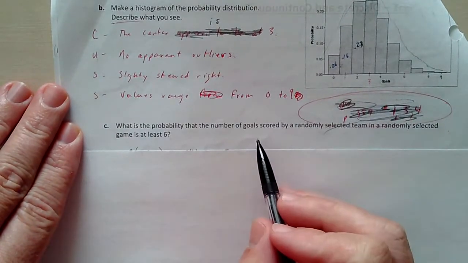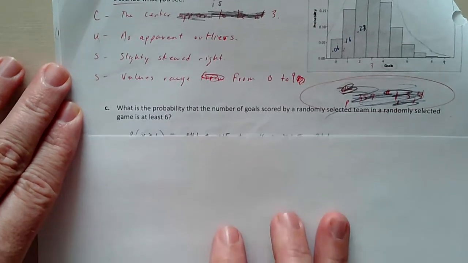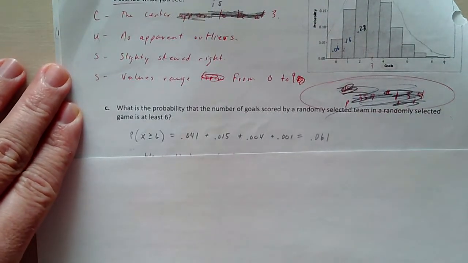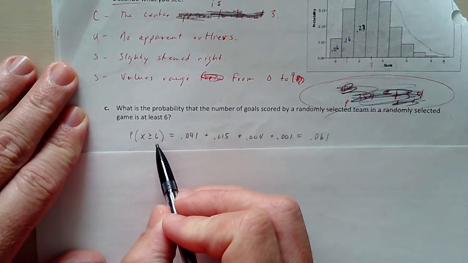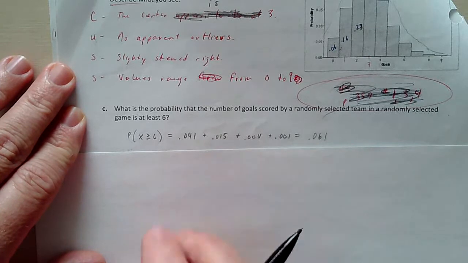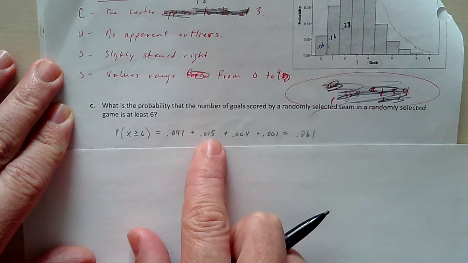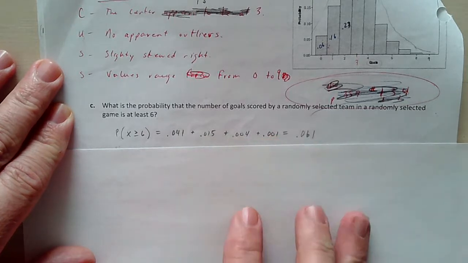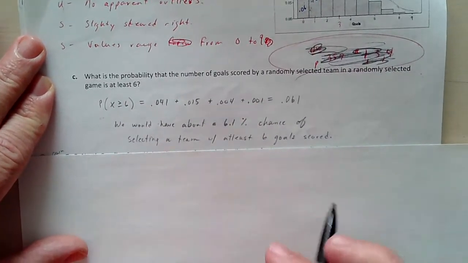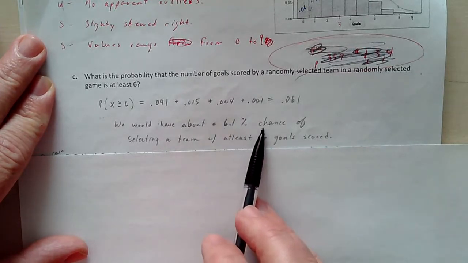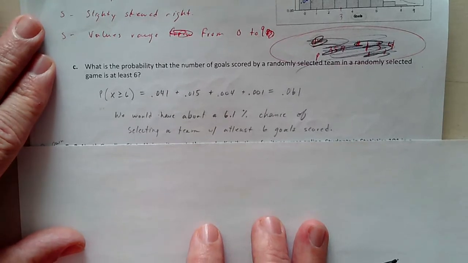Okay, what's the probability that the number of goals scored by a randomly selected team in a randomly selected game is at least 6? At least 6 does mean we include 6. So we flip the page over and grab all these numbers from the distribution. So 6, that was 7, that was the 8, that was the 9. Add them up, we get 0.061. All right, so with context, we would have about a 6.1% chance of selecting a team with at least 6 goals scored.